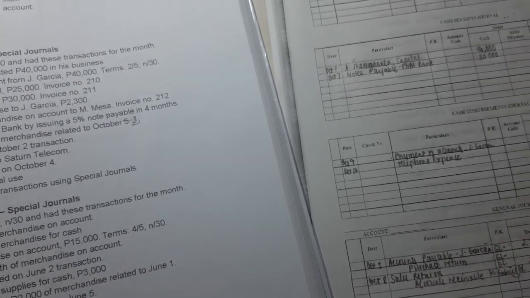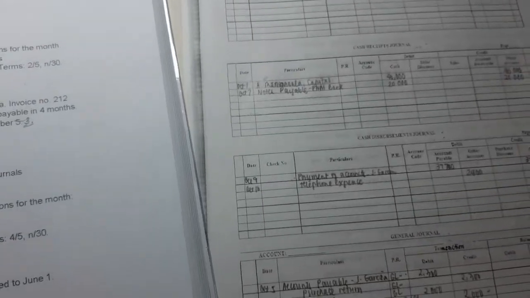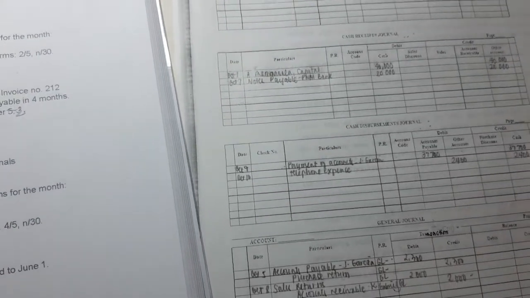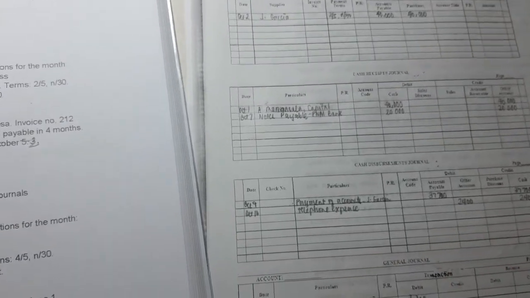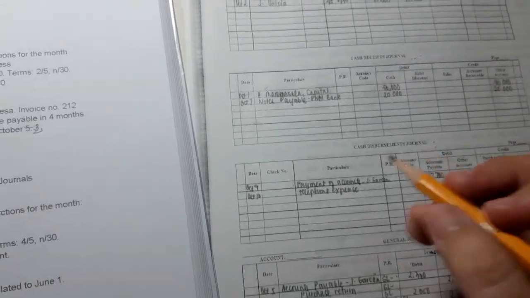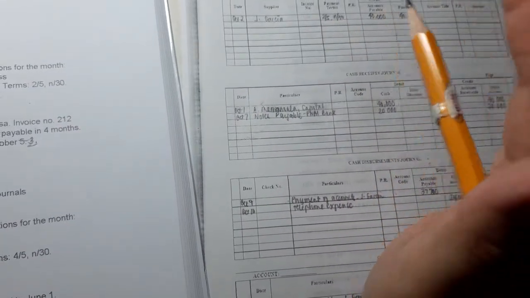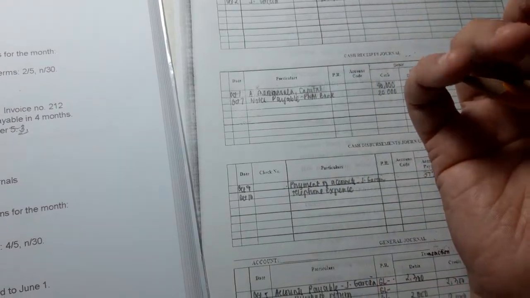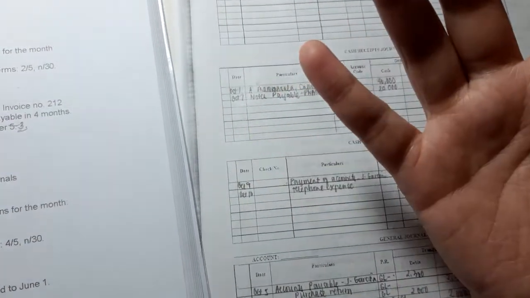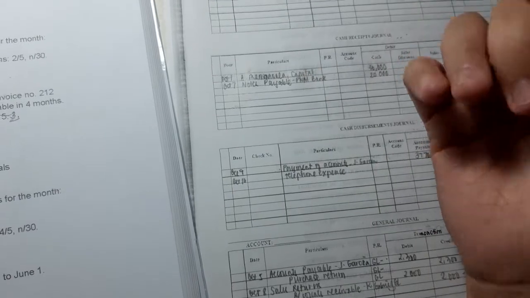So, if the company policy is a discount even for partial payments, then we will record the discount. We will grant the discount. So, again, let's presume no discount if the payment is not full. So, in some books, they do not provide the discount because the payment is not yet full.